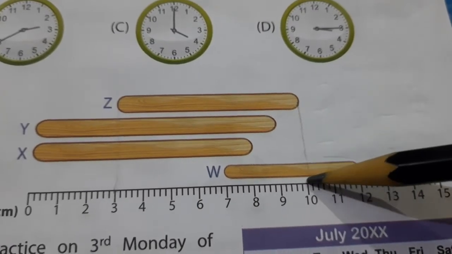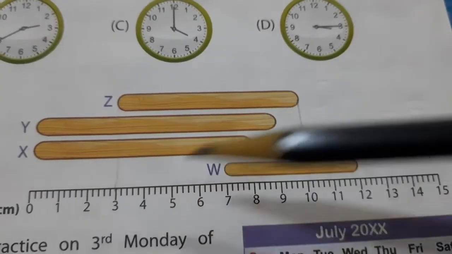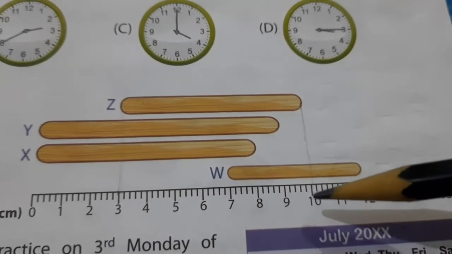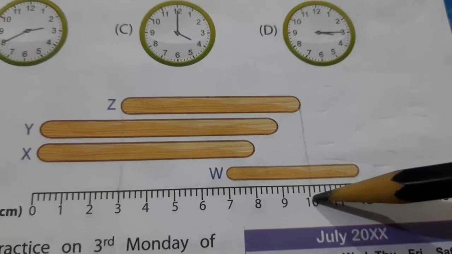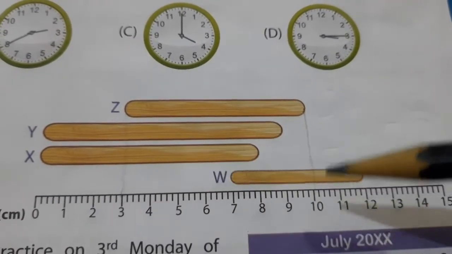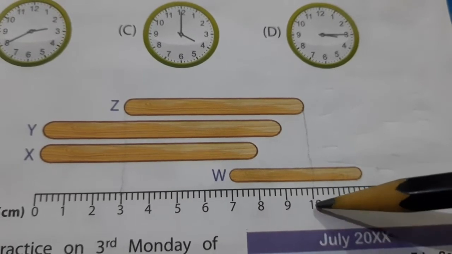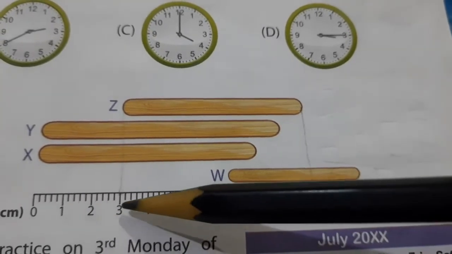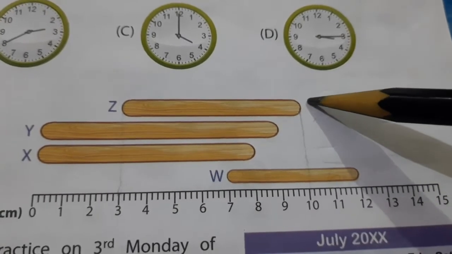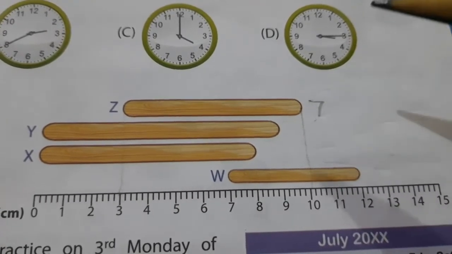Z stick starts at 3 and ends at 10. So in order to find the length of this stick, what you should be doing is 10 minus 3, which is 7.